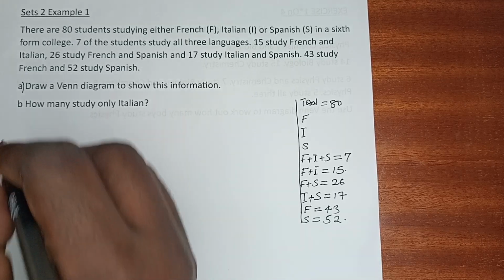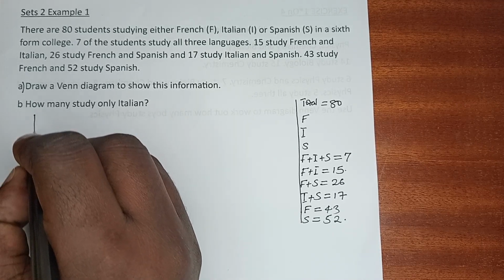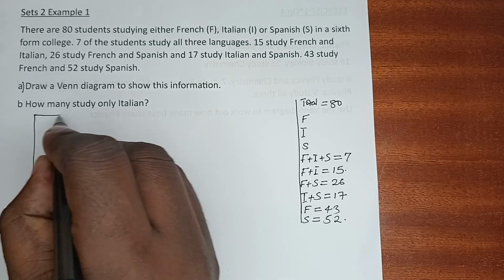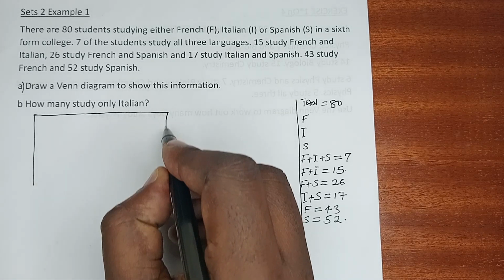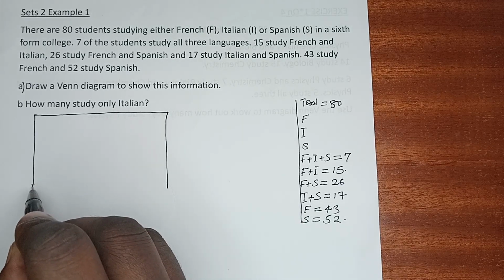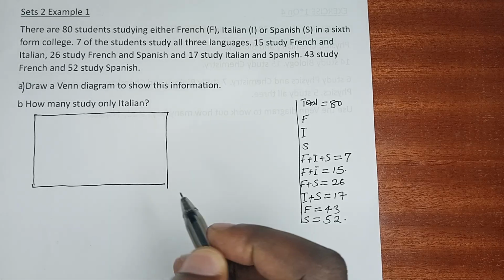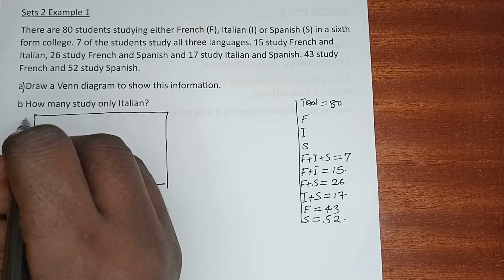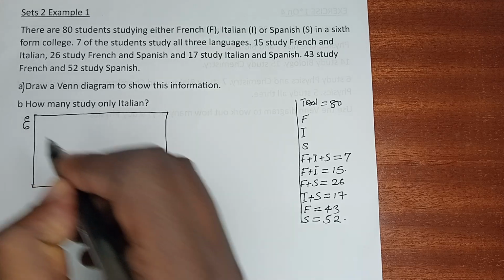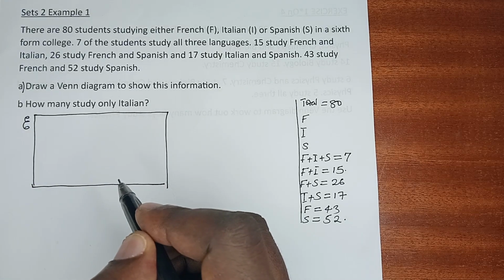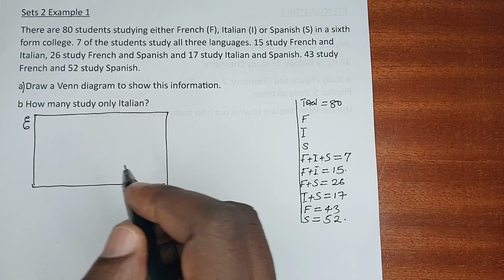First of all, we have to have a universal set. We have to have a Venn diagram that will capture all this information. This is what we call universal, and it will have to capture each and every detail.